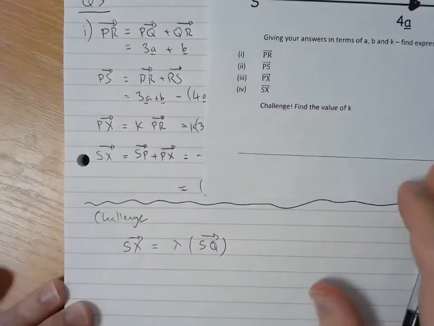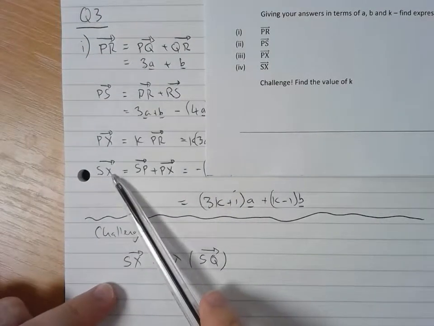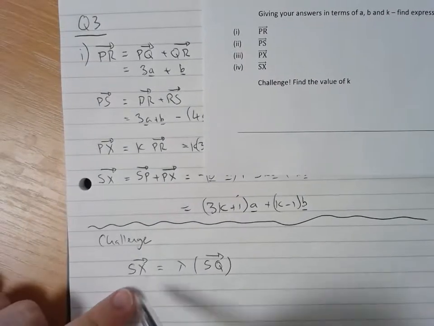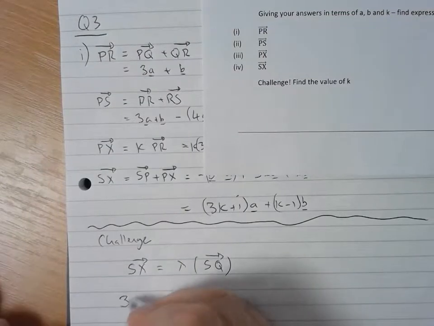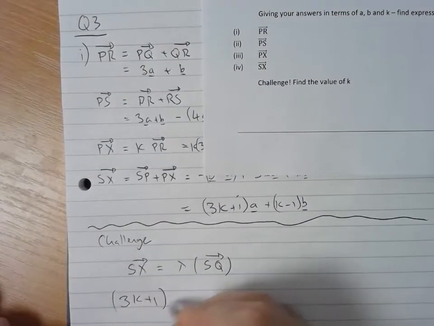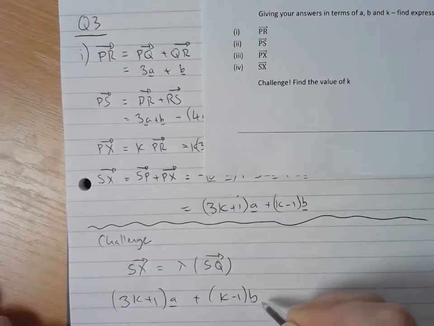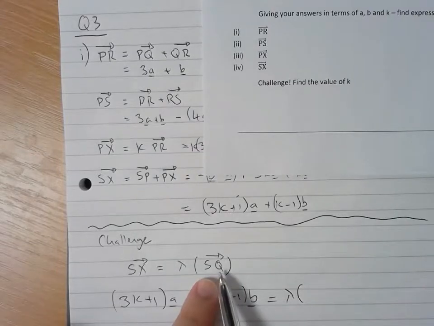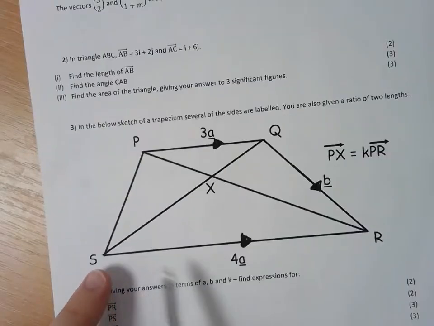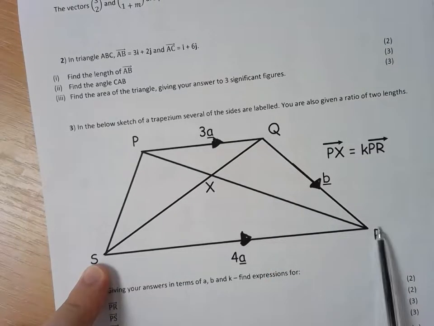What I can do now is write down, because I know SX from here, and I can work out what SQ is. So SX is this one we found here: (3K plus 1) A plus (K minus 1) B. This is equal to lambda. All I need to do now is work out SQ. So SQ from here, we're going to go this way. So this is 4A minus B.